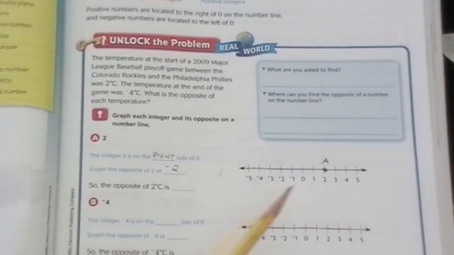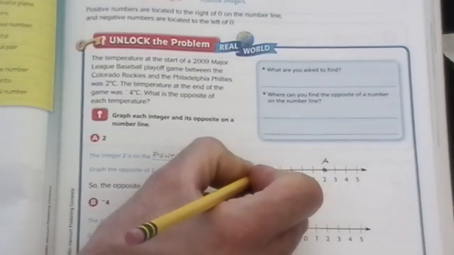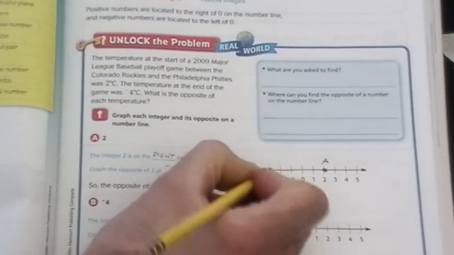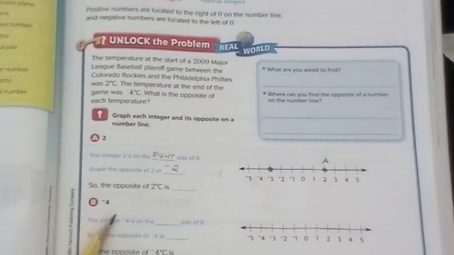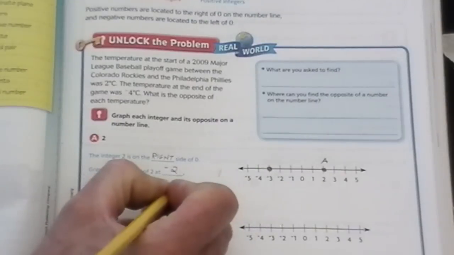And we want to graph that on our number line as well. So I'm going to make a mark here for my opposite. So the opposite of 2 degrees Celsius is -2 degrees Celsius.